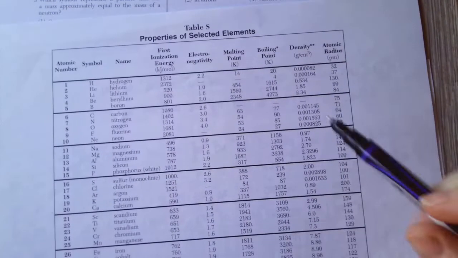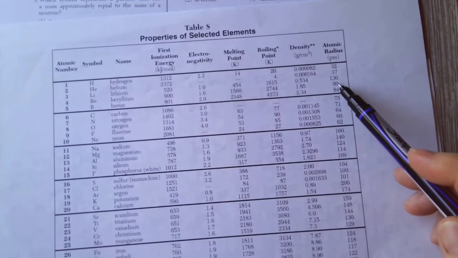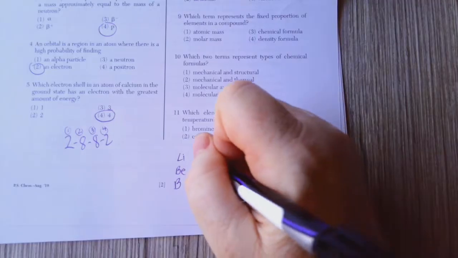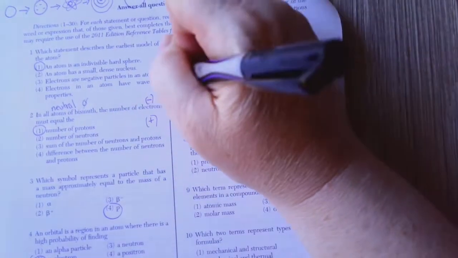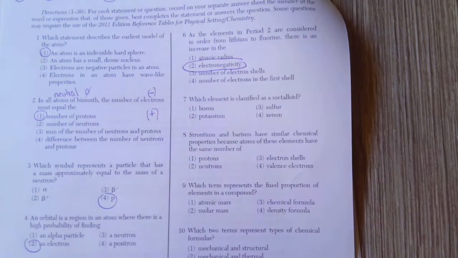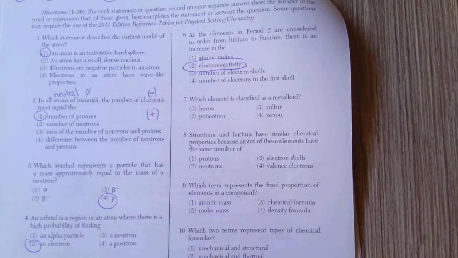And let's see what's happening to atomic radius. 130, 99, 84 is going down. So let's go back to my question. It says there's an increase in, so which one was increasing? Electronegativity.